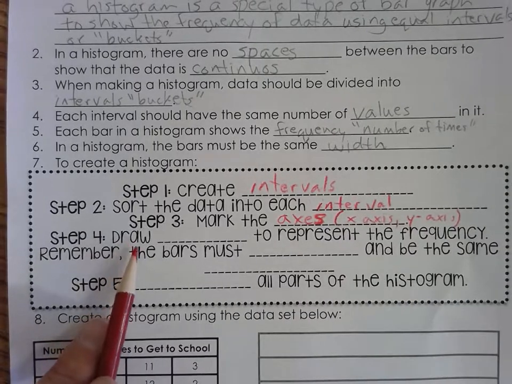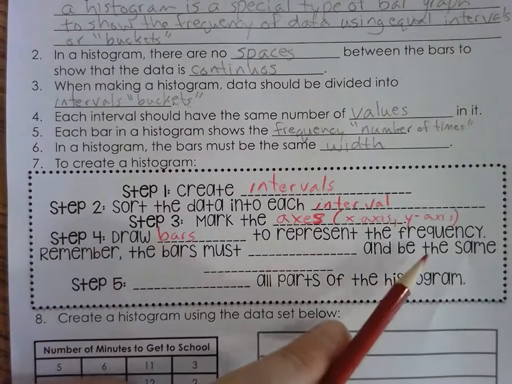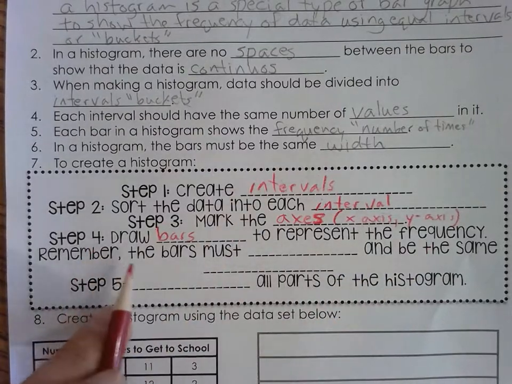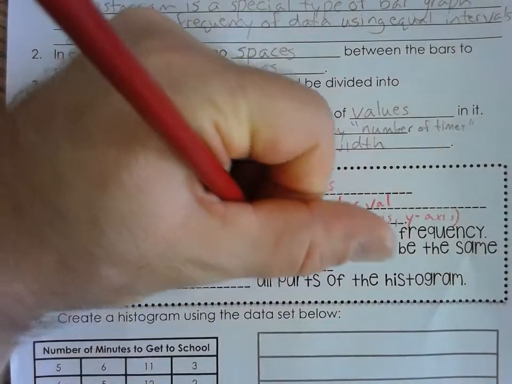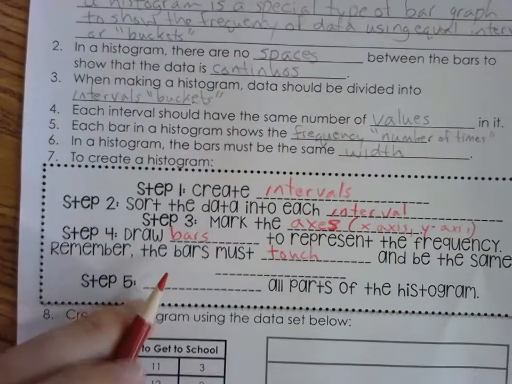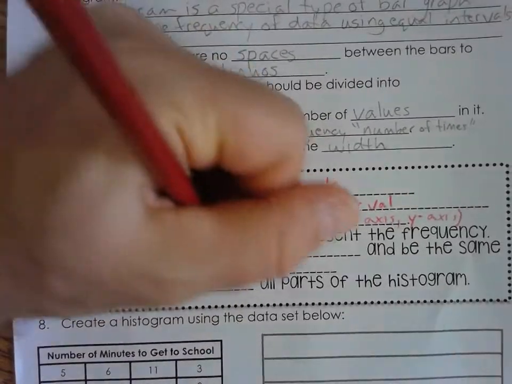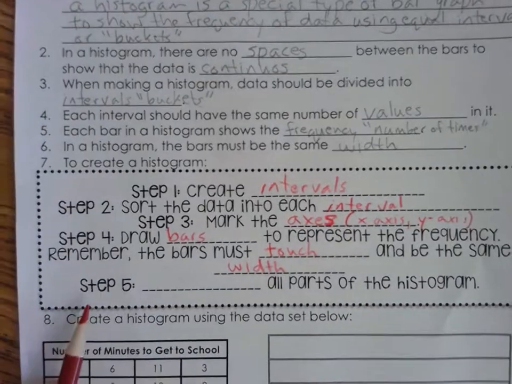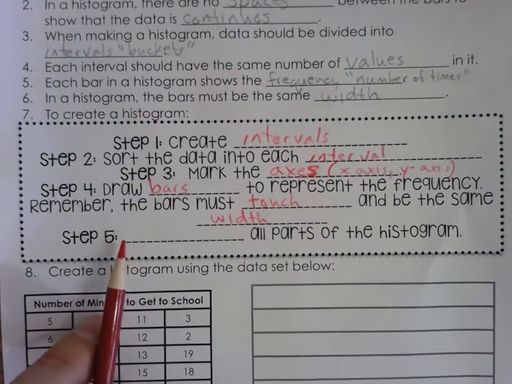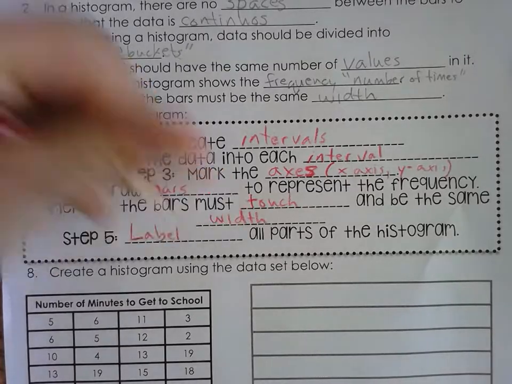Step 4, draw bars to represent the frequency. Remember, the bars must touch and be the same what? Width. Okay? Step 5, you're going to label all parts of the histogram.